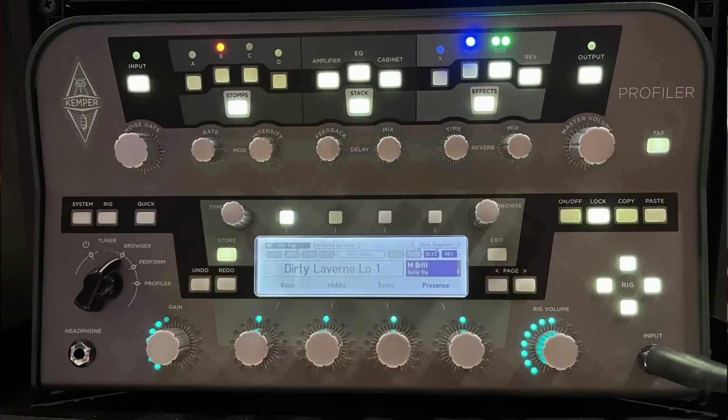Now, if you look at the Kemper, on the other hand, the Kemper's got the controls of a standard amplifier on the front. You've got your gain, your bass, your treble, your presence, and you can also adjust the reverb and some of the effects from the front panel. In my opinion, Kemper is much easier to use.